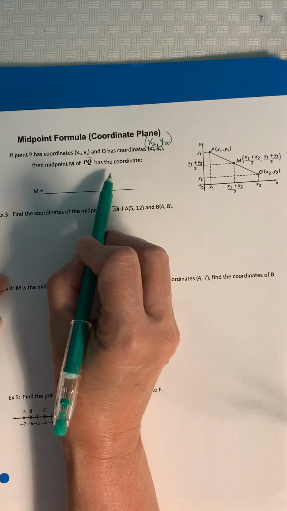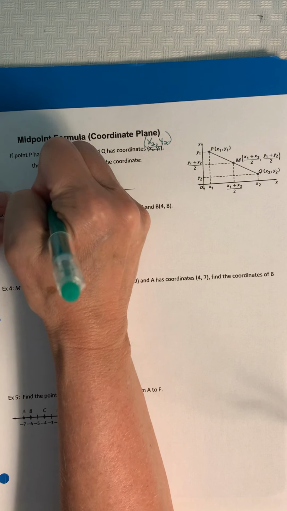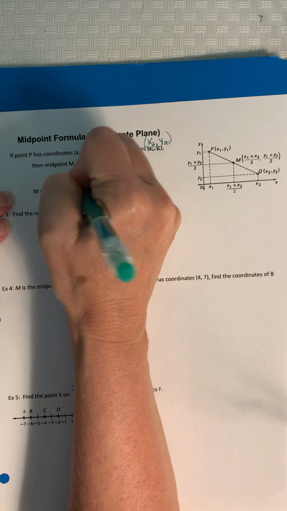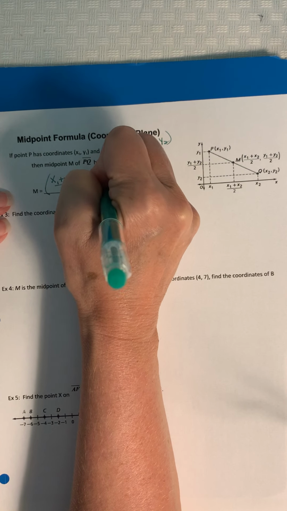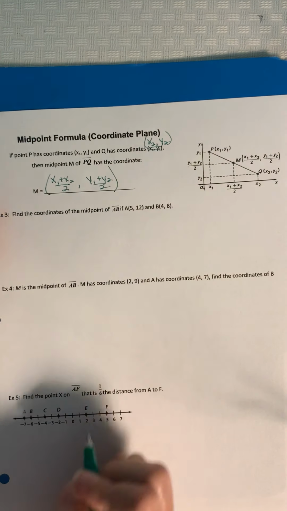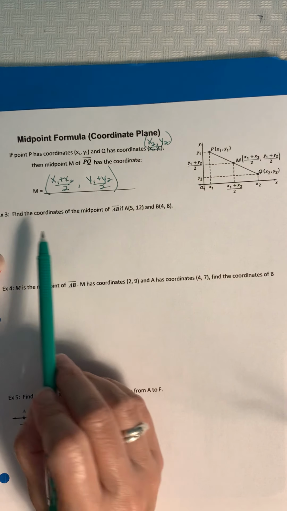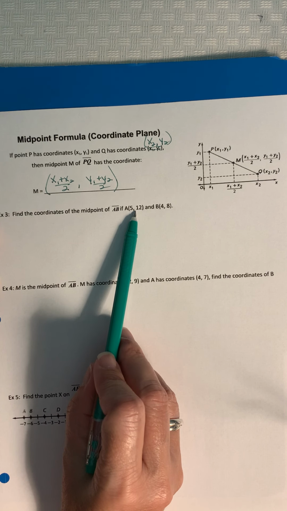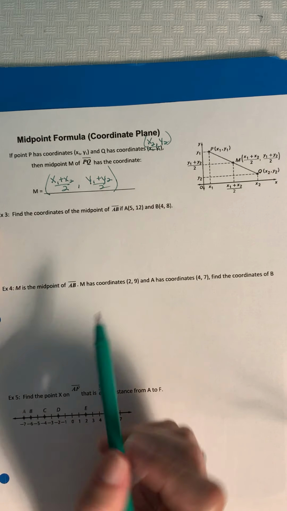Then the midpoint is going to be, we're going to find the average of our x's, so x1 plus x2 divided by 2, and the average of our y's. So here's an example. Find the coordinates of the midpoint of segment AB if A is the point (5, 12) and B is the point (4, 8).